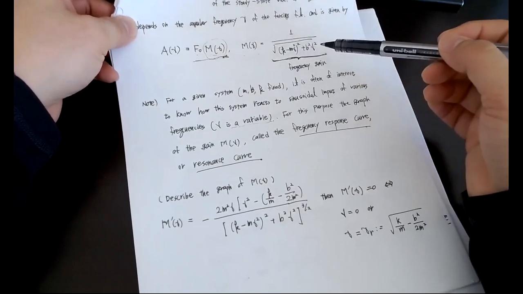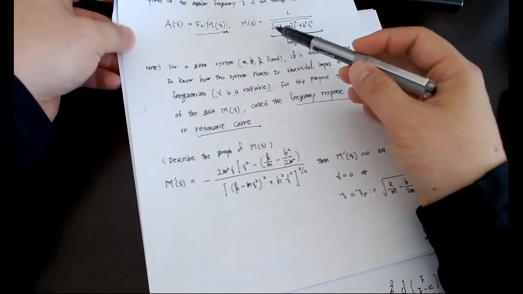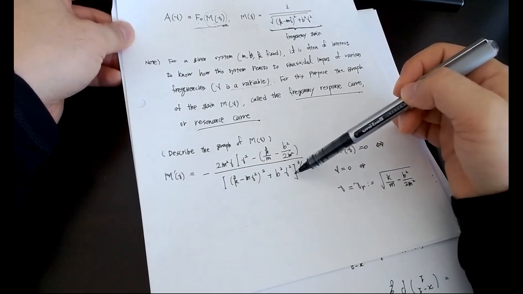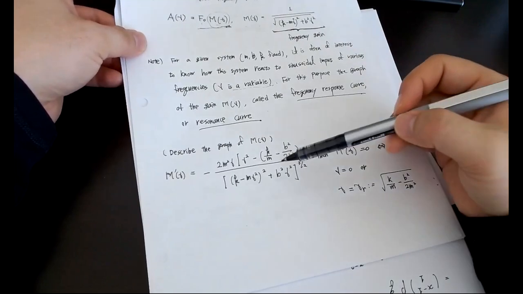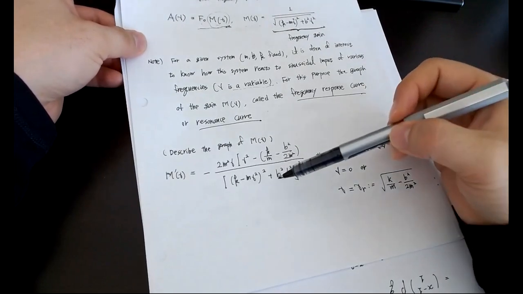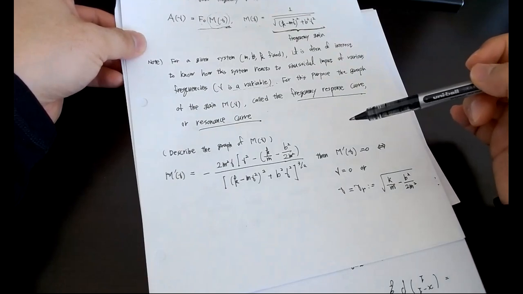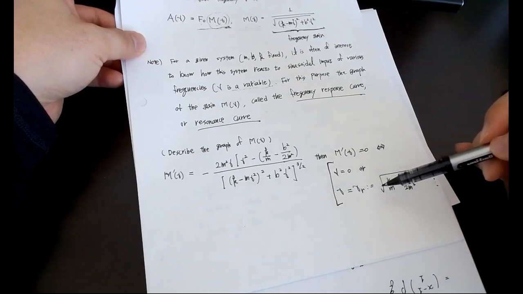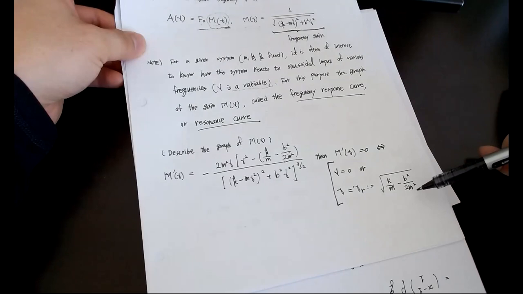Taking the derivative with respect to gamma, we get this. I know it's complicated, but you don't have to memorize it. Then we set this equal to 0 to find the critical values. We get two solutions: gamma equals 0, or gamma is equal to the square root of k over m minus b squared over 2m squared.